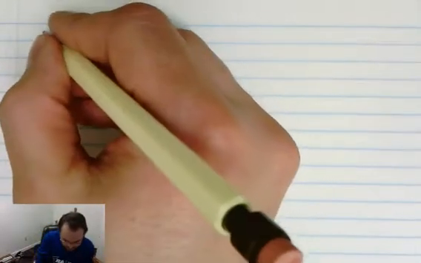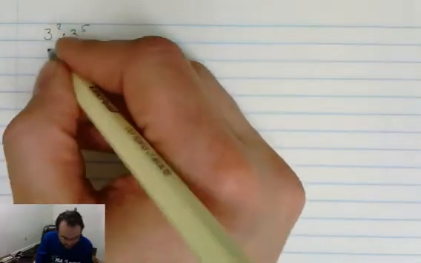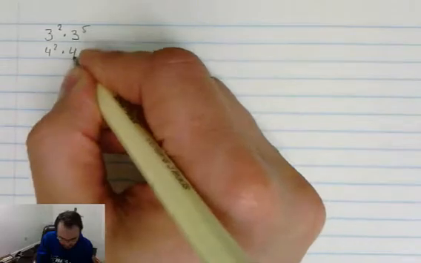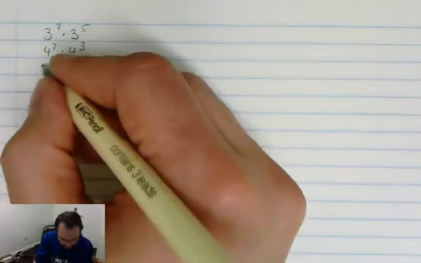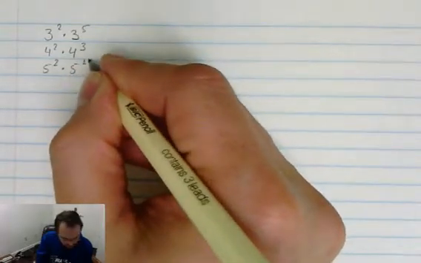I'm going to write down a bunch of powers that are multiplied together, and with these, let's see if we can figure out a pattern or a law. There's a very good chance that you'll be able to figure out the law before I even give you the law. So let's start at the very beginning. We're going to start with 3 squared multiplied by 3 to the power of 5. Then we're going to look at 4 squared multiplied by 4 cubed. Next we're looking at 5 squared, and that's going to be multiplied by 5 to the power of 4.